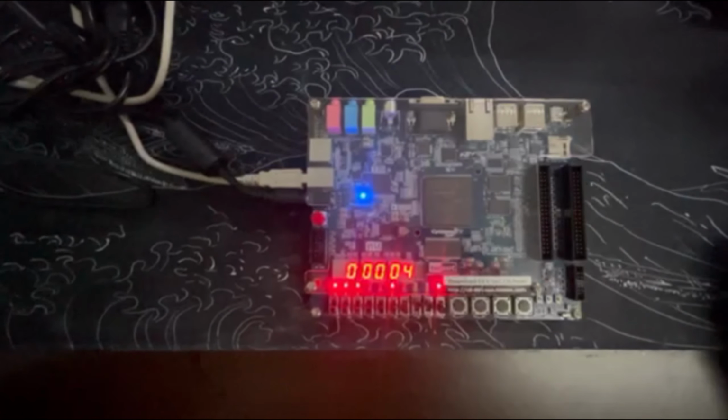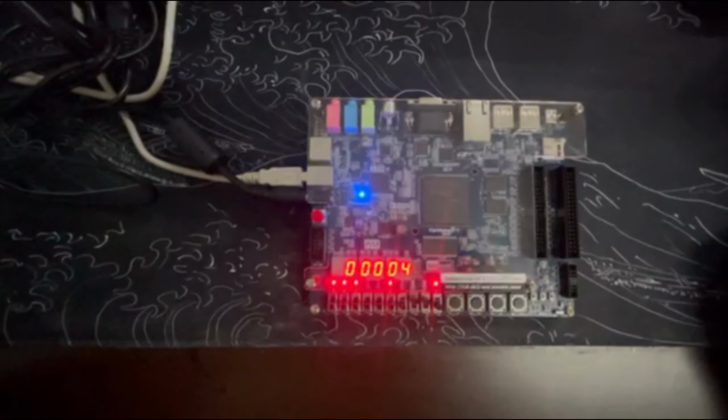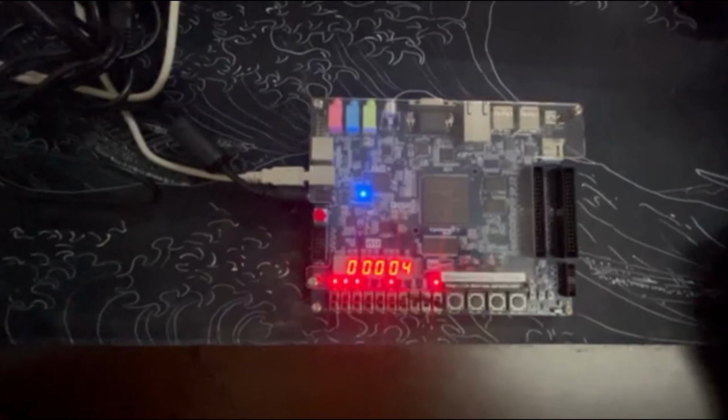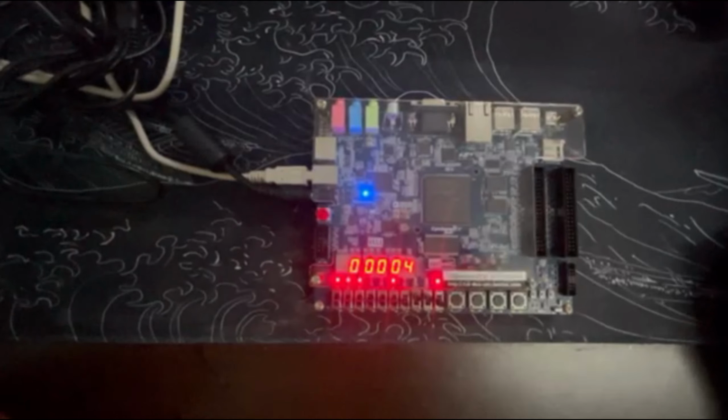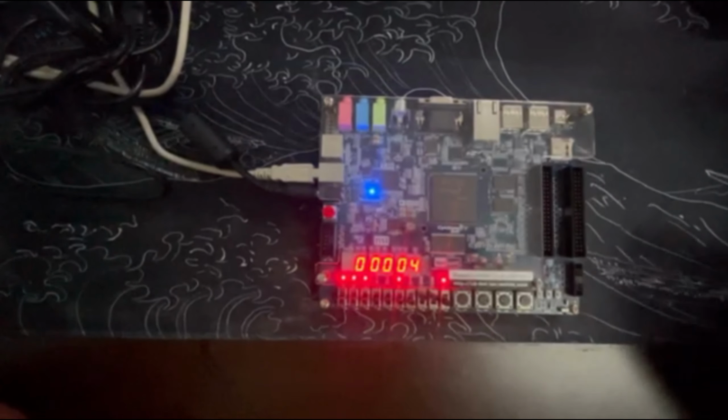As you can see here, the code finishes executing instantly. LED 0 turns on and HEX5 changes to 4, proving our FSM successfully reached the done state.